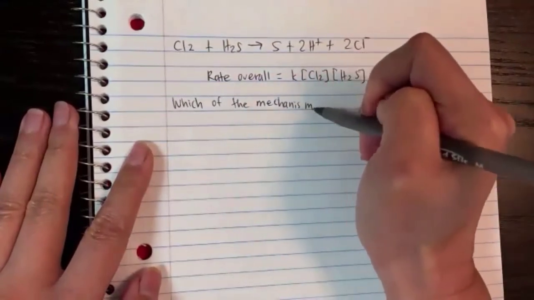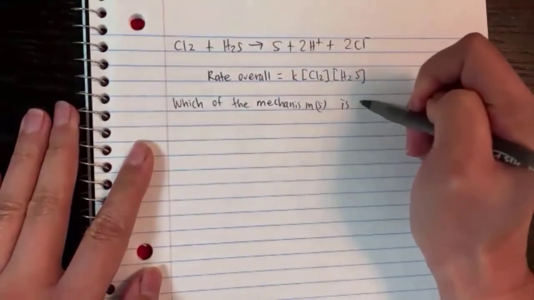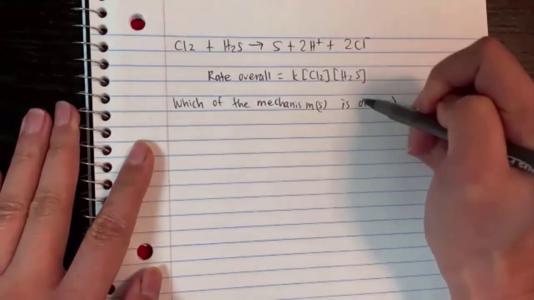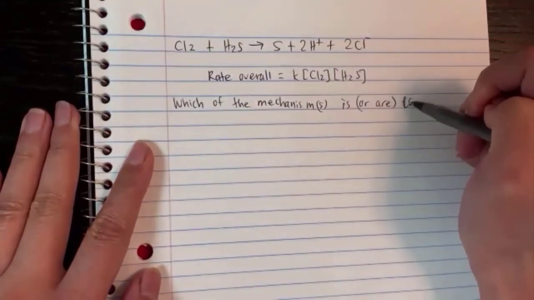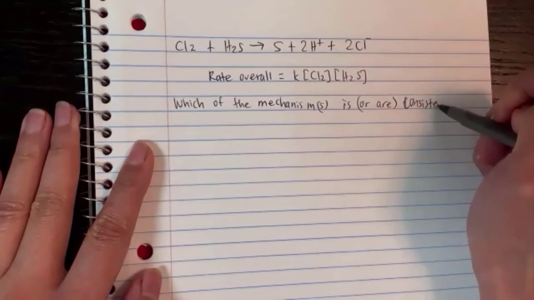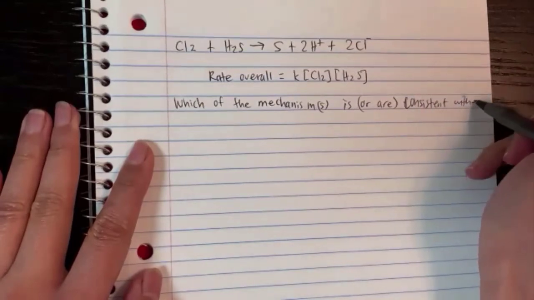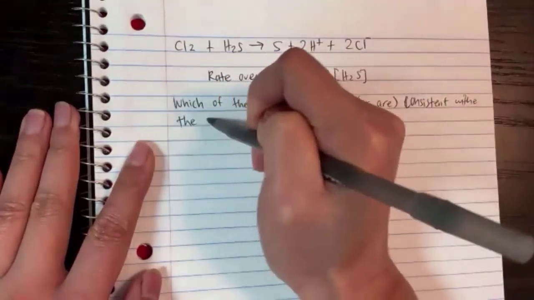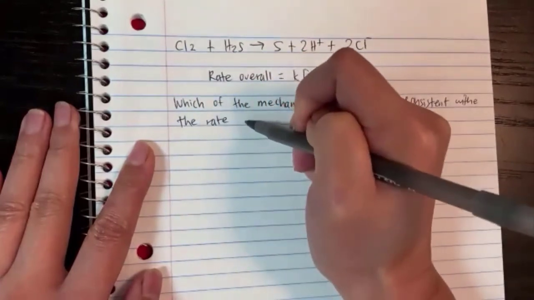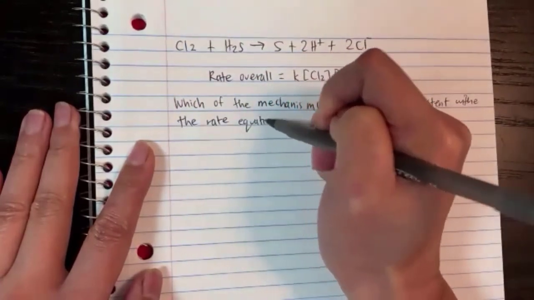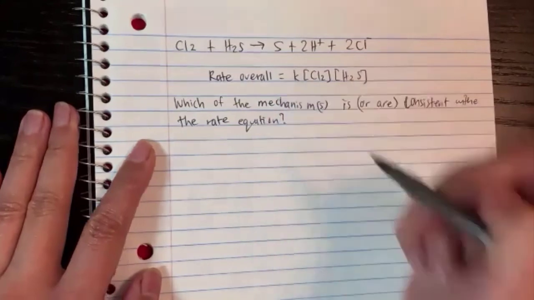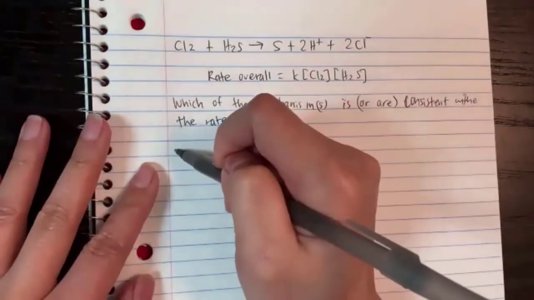Which of these mechanisms is or are consistent with the rate equation, basically the rate law given? Okay, we got 2 options.